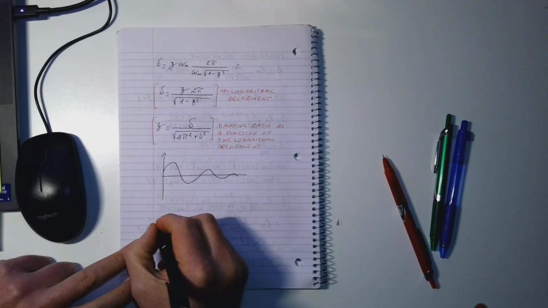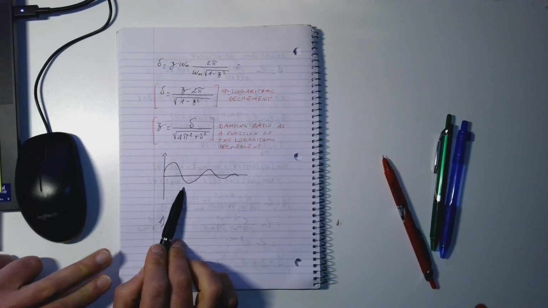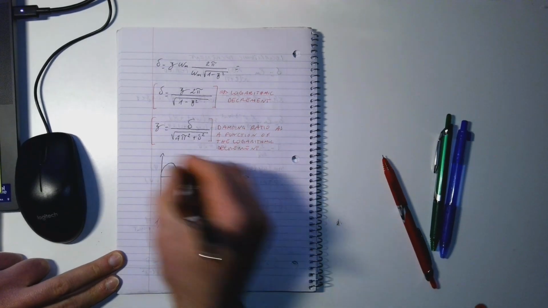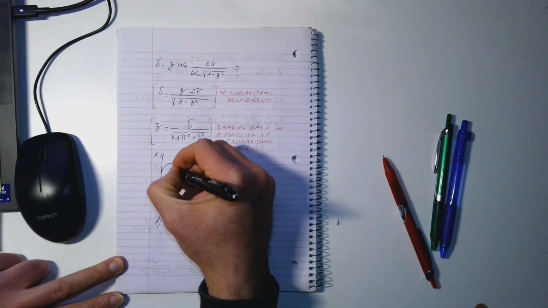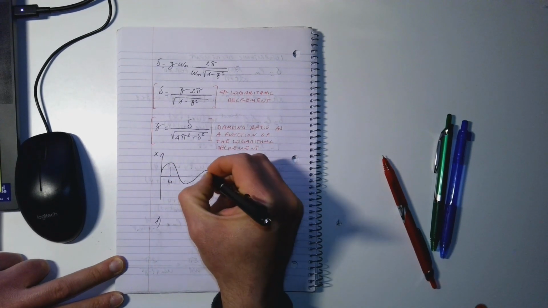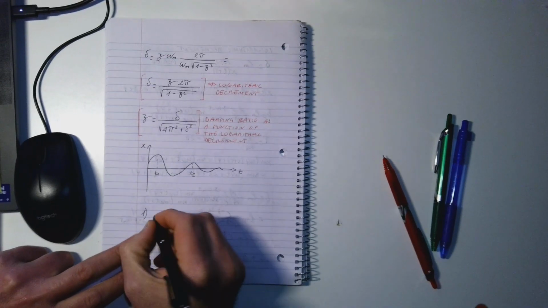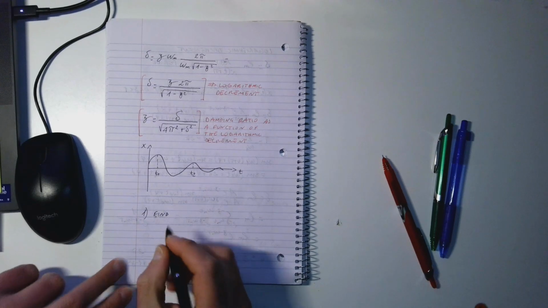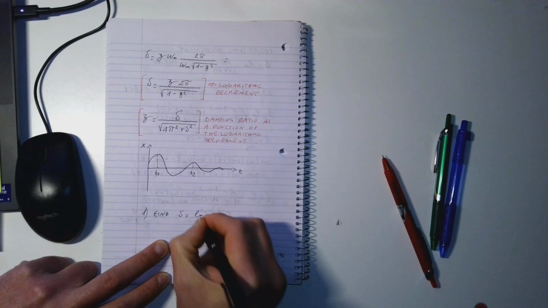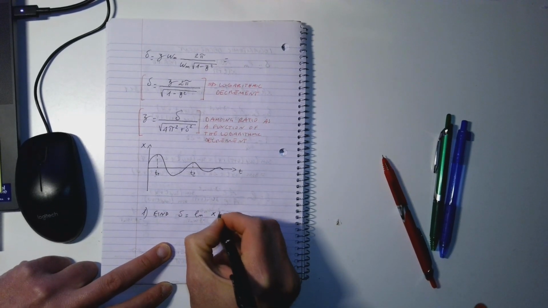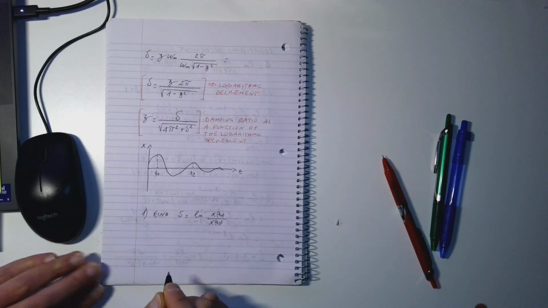The first step will be to find delta from the curve that we see, from the x of time. For example, if this is t1 and let's say this is t2, we can simply find delta as the natural logarithm of x of t1 divided by x of t2.